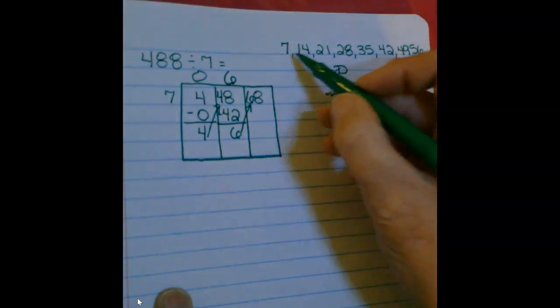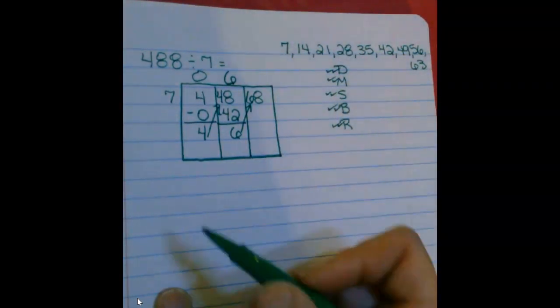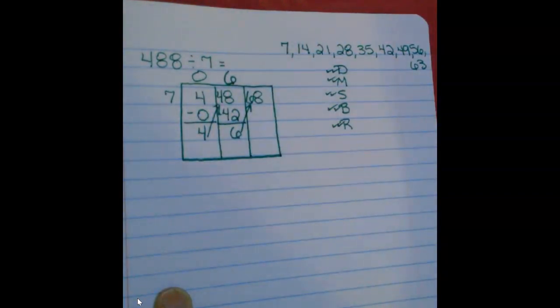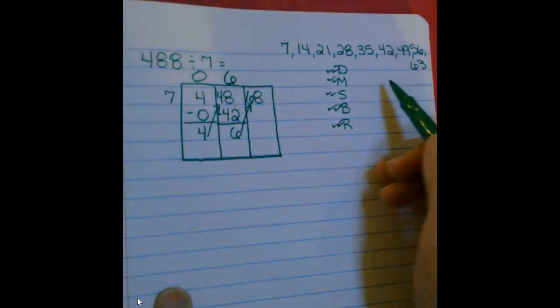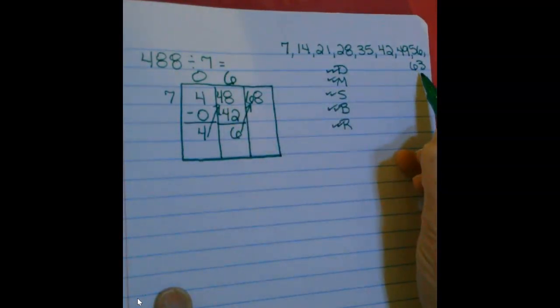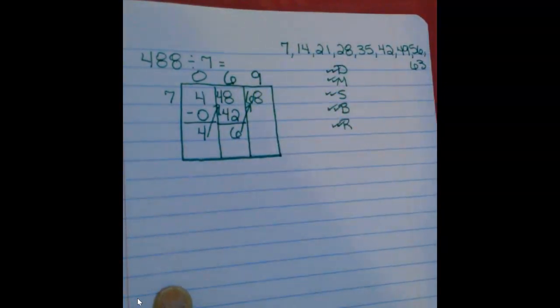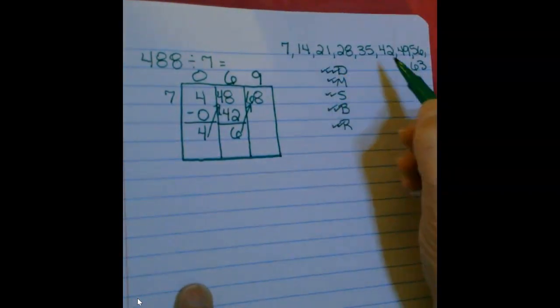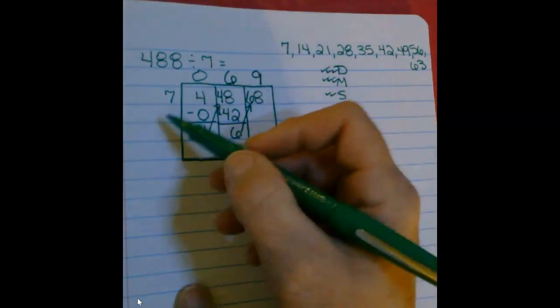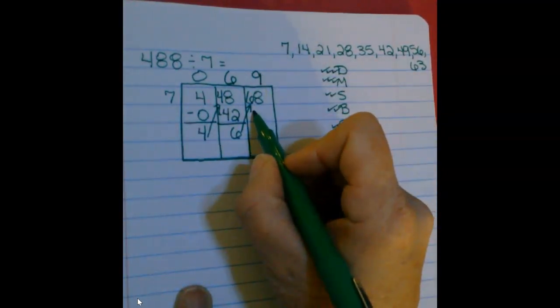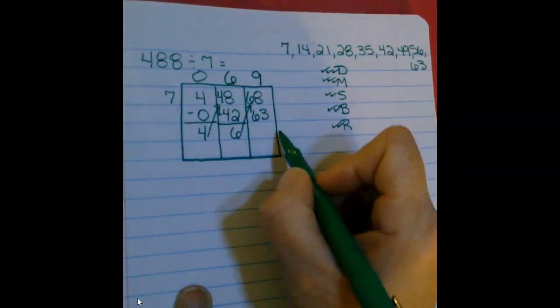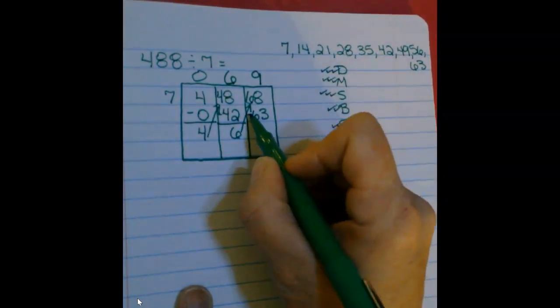So now, look back at your facts up here. 68 divided by 7, Aubrey? 9. Very good, because I know that 7 times 9 gives me 63. Good job. So I'm going to put my 9 up here above my 68. And so I've divided. So now I'm going to have to multiply. 9 times 7 is 63. Okay. So now I'm going to subtract.